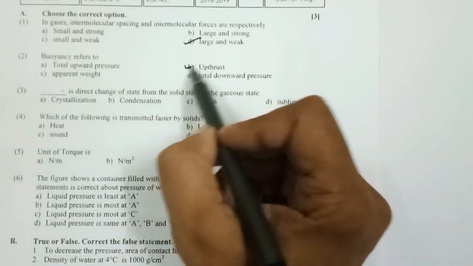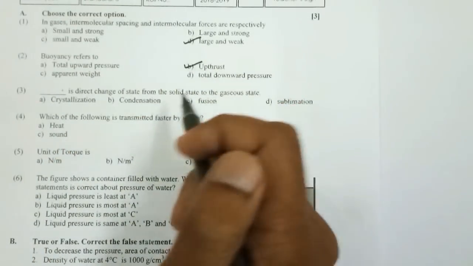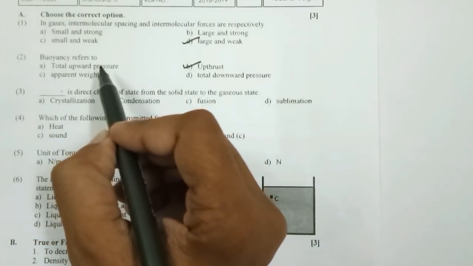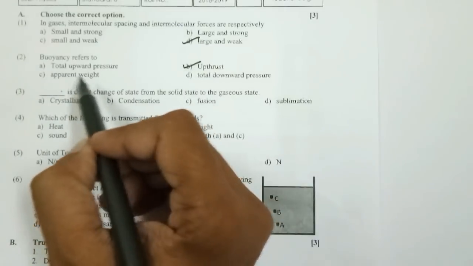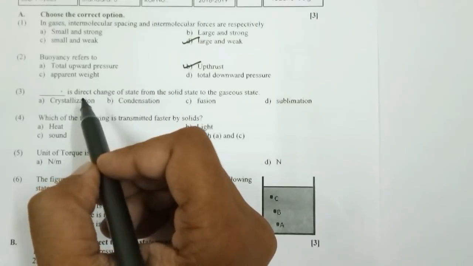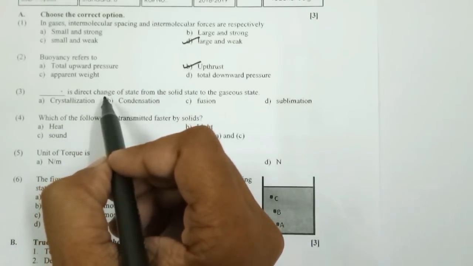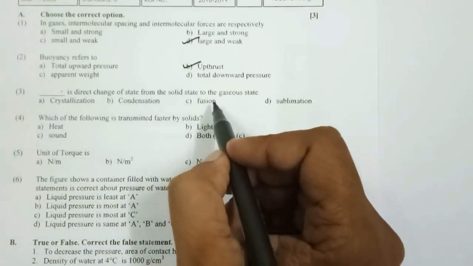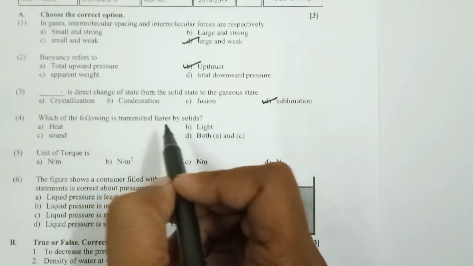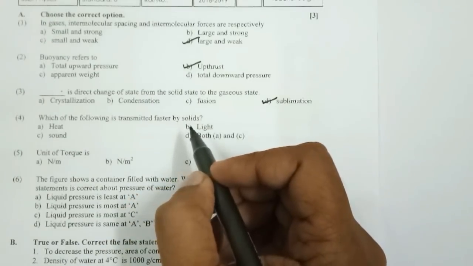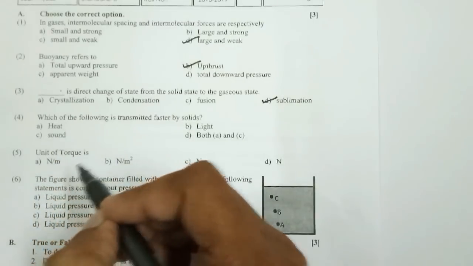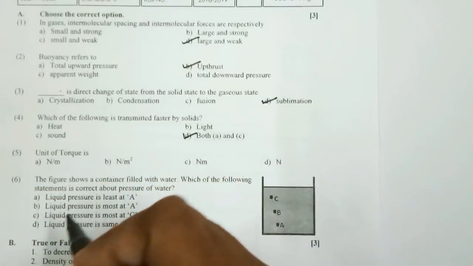Buoyancy refers to upthrust. Buoyancy and upthrust are one and the same thing, right? It does not mean total upward pressure, total downward pressure or apparent weight. All three options are wrong, right? Okay. The third MCQ states that dash is the direct change of state from solid to gas. The answer is sublimation. Which of the following is transmitted faster by solids? The answer is heat and sound both. So our answer is D.